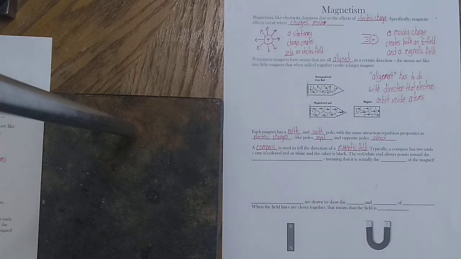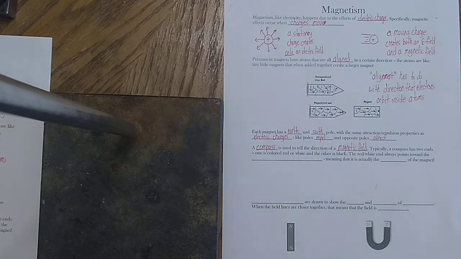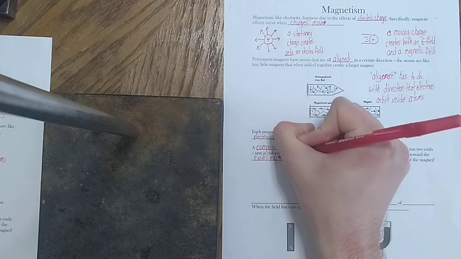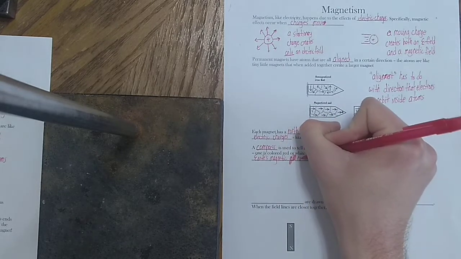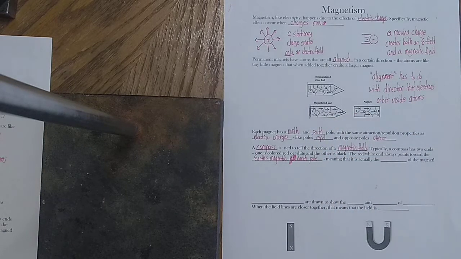Set the compass down for a second. So typically it has two ends. One's colored red or white and the other is black. This one, you don't have that. You just have a little arrow that points north, meaning the other direction must be south. The red or white end, if you have a colored compass, always points towards Earth's magnetic north pole. It's kind of important to say north. Okay? So the end, in this case, with the arrow, points towards Earth's magnetic pole, which is not the same thing as the geographic North Pole, but it is in that general area.